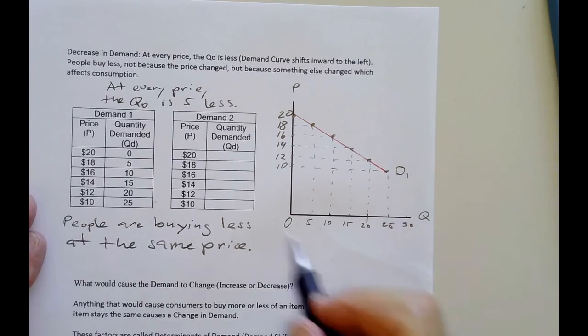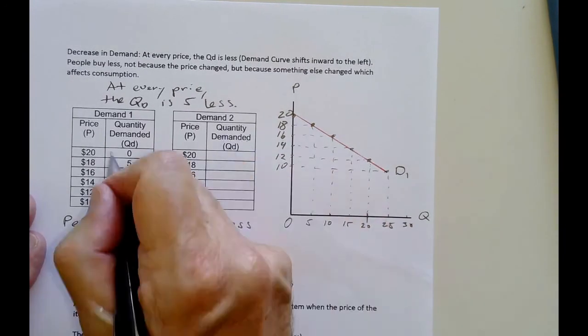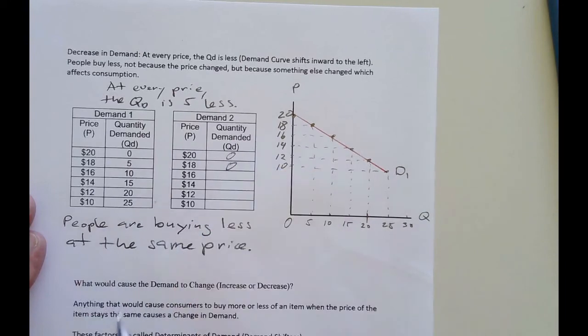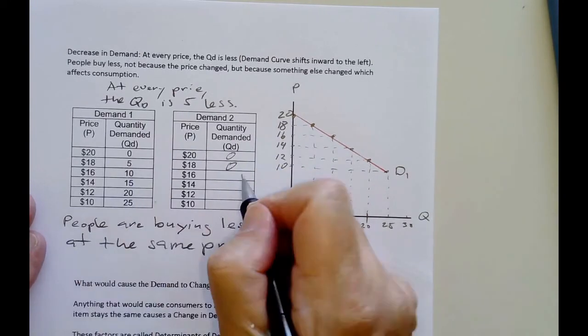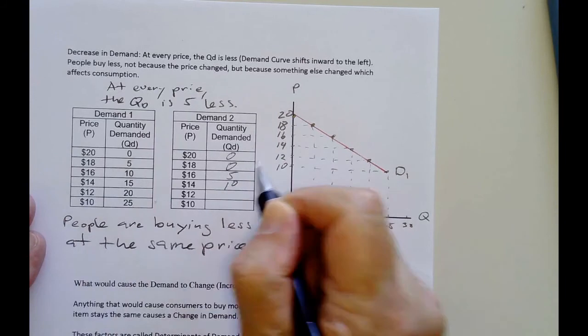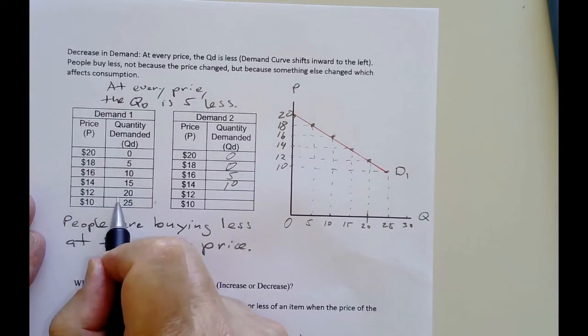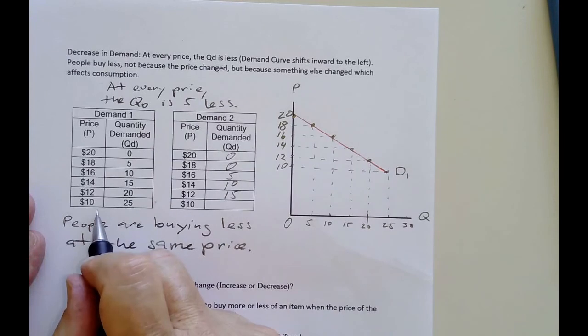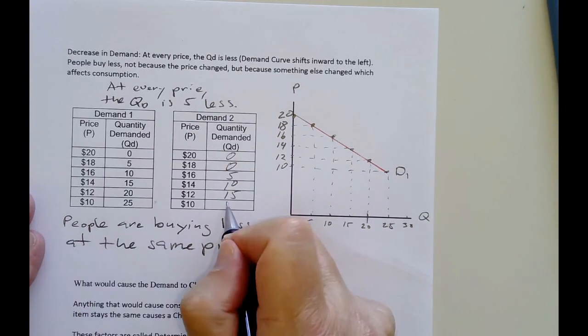So now at $20, it's still going to be 0 because it was 0 before. Now at $18, it's also going to be 0. At $16 you used to buy 10, now it's going to be 5. At $14 you used to buy 15, now it's going to be 10. If the price were $12, you used to buy 20, say last month, now we're going to buy 15. And at $10, used to buy 25, now we're going to buy 20.